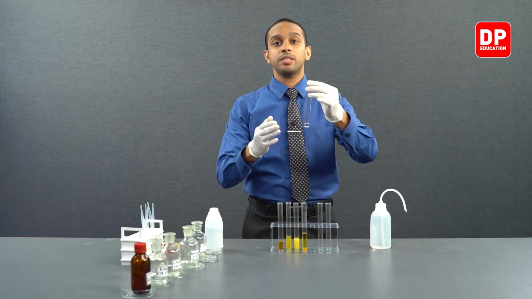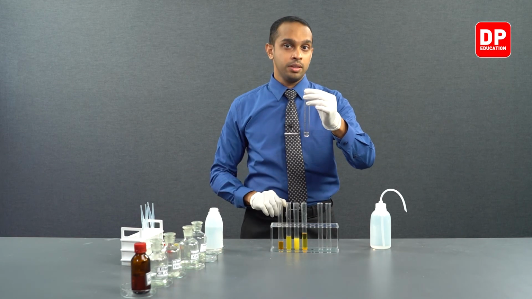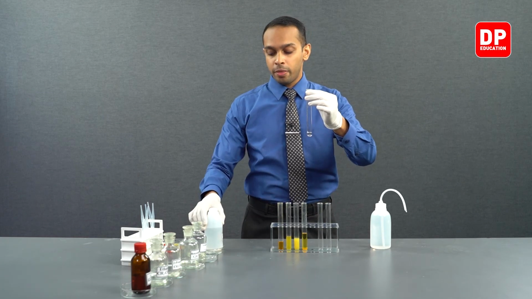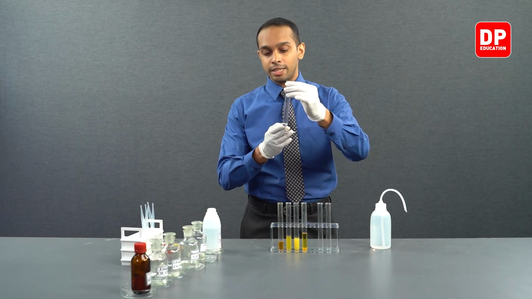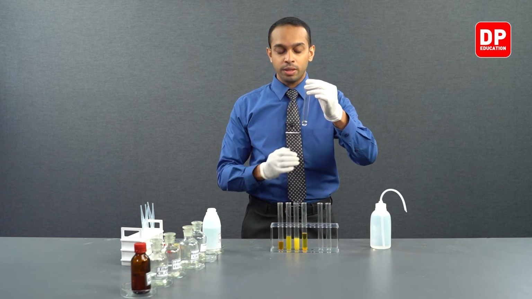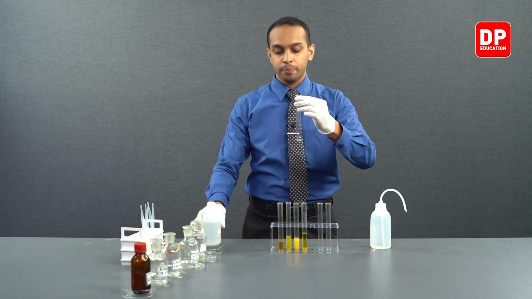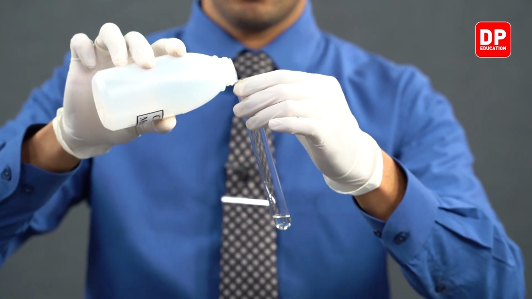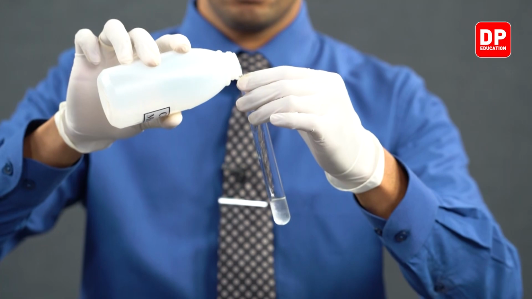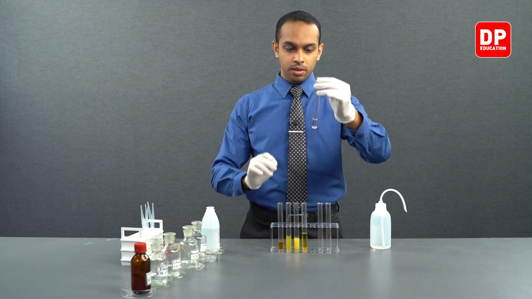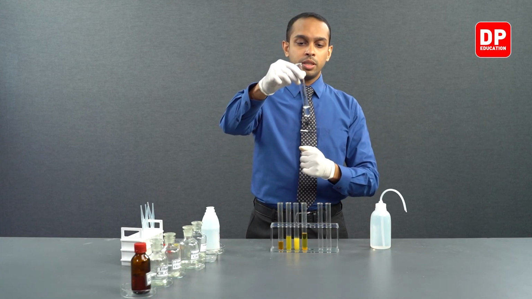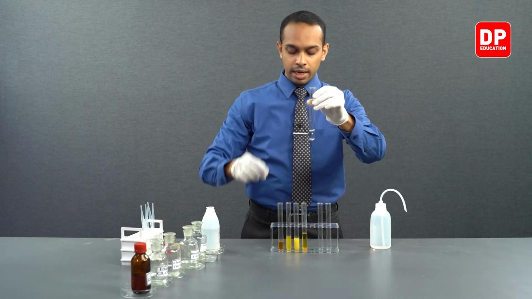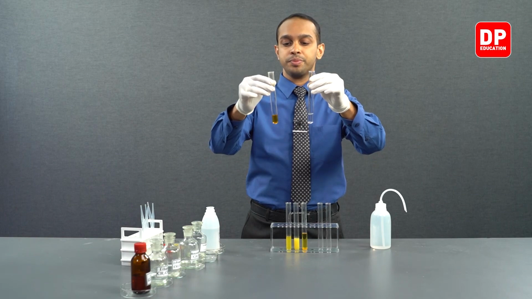Like in the previous experiment with benzaldehyde, we have to add methanol to make sure that this acetophenone dissolves well with the 2,4-DNP. So we will add a small amount of methanol. And now, to this methanol acetophenone mixture, let's add our 2,4-DNP.